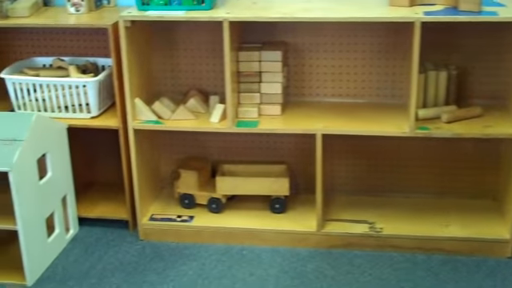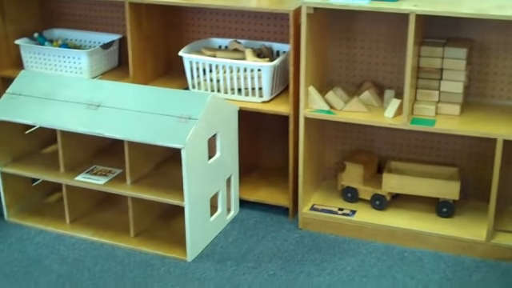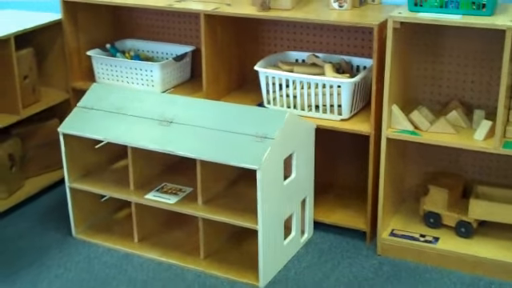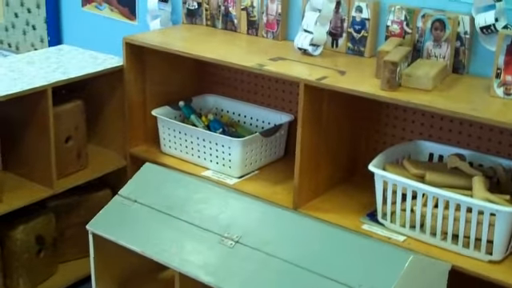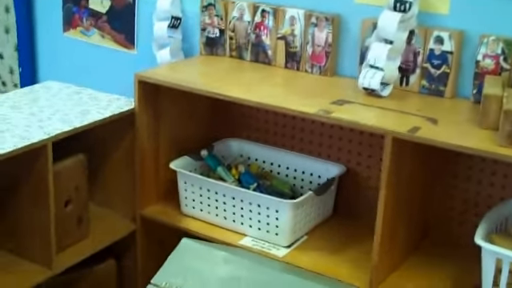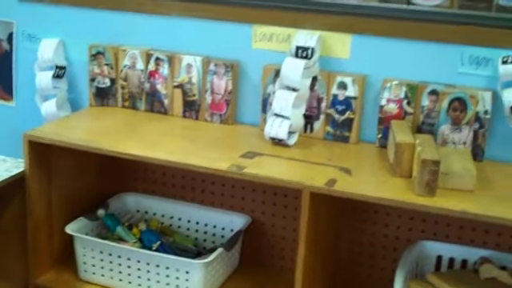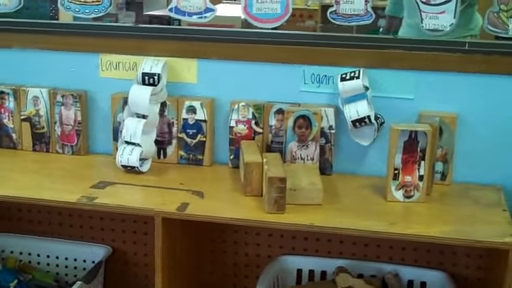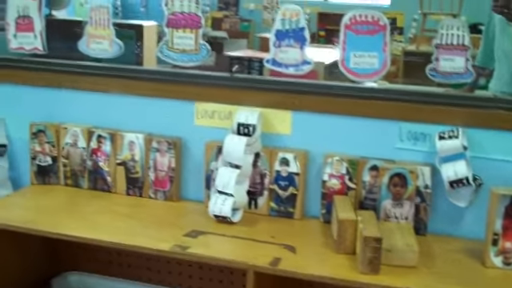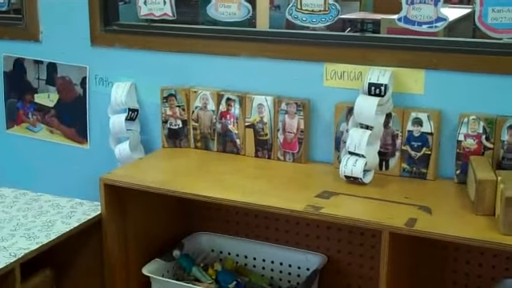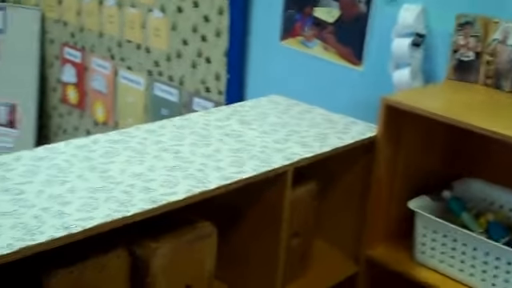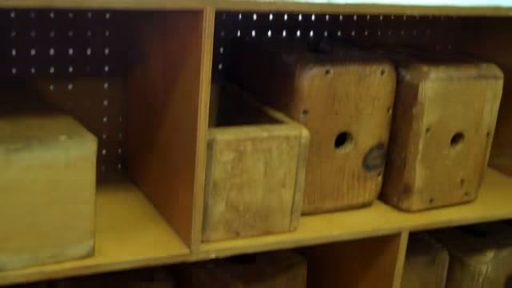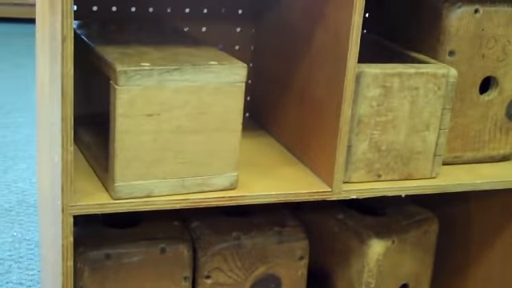Here's the block area. Right now we have a dollhouse in the block area and a lot of little people that they can use in the dollhouse, and they take everywhere else. The blocks you see there have photos of the children, and each child is represented on a block, and that stays up all year, and they use them in various ways. We also have hollow blocks. These are bigger blocks, and the children really use the hollow blocks quite a bit.